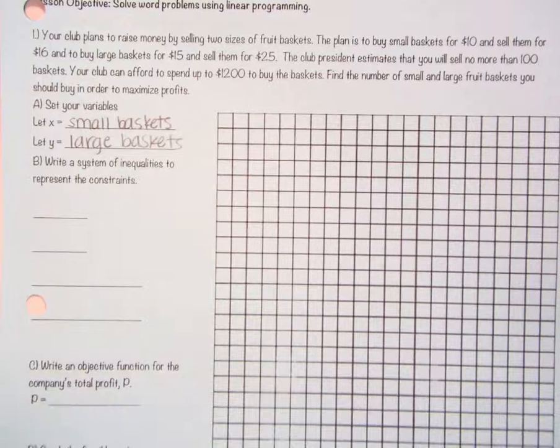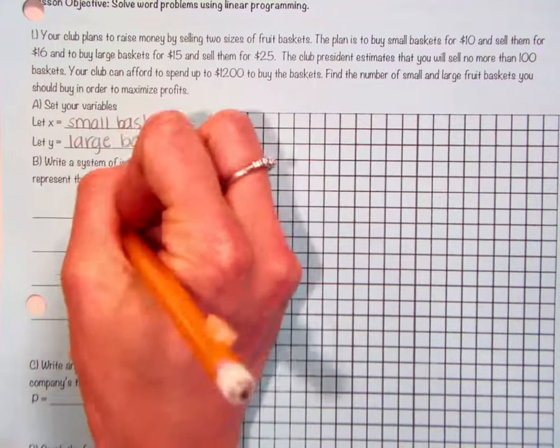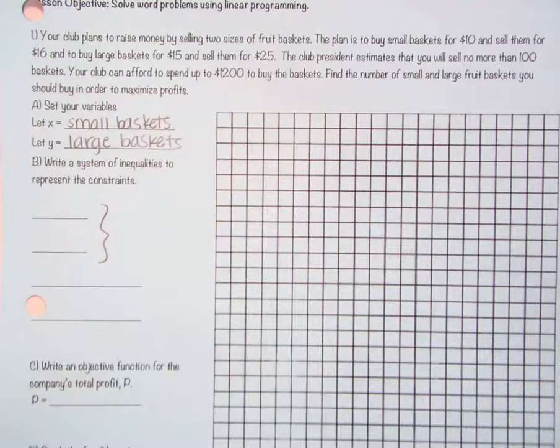The next thing we are going to do is get all of the information organized so that we can write our constraints. The first 2 constraints that you should always write are honestly the easiest, but they're the most forgotten because it's just kind of self-explanatory, you would think.